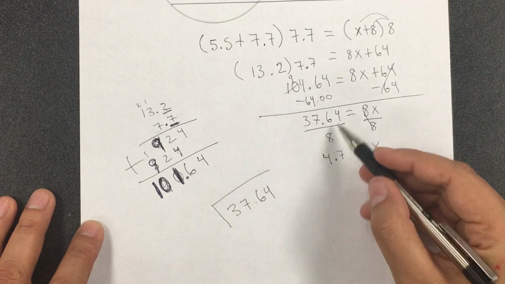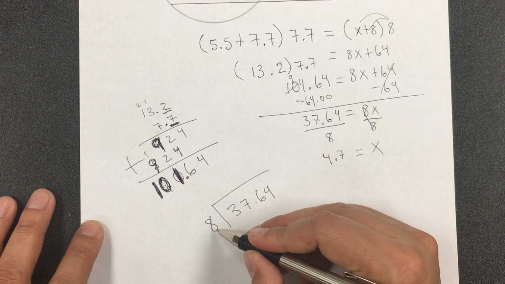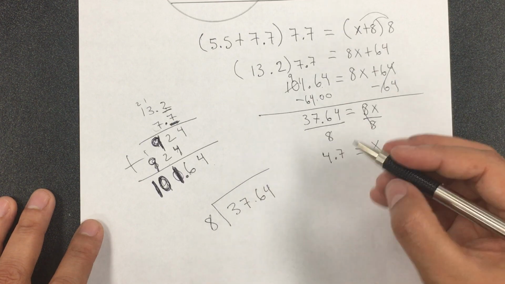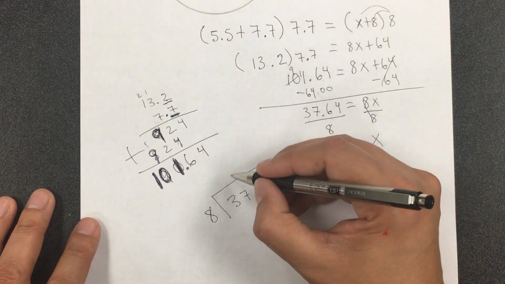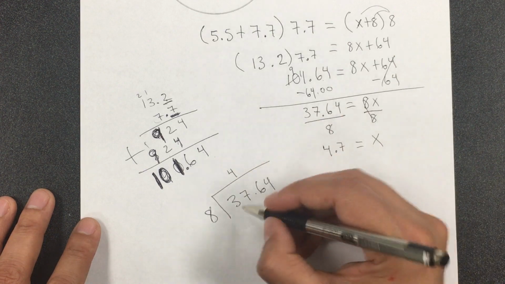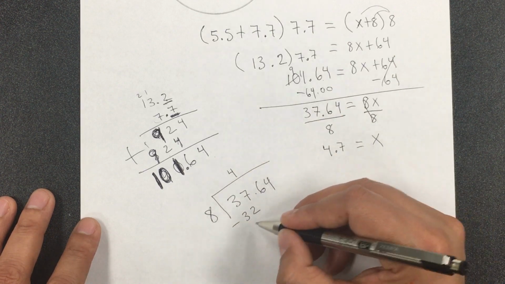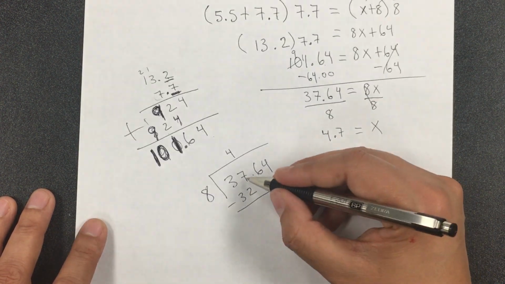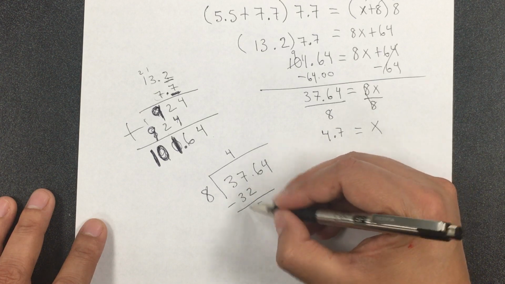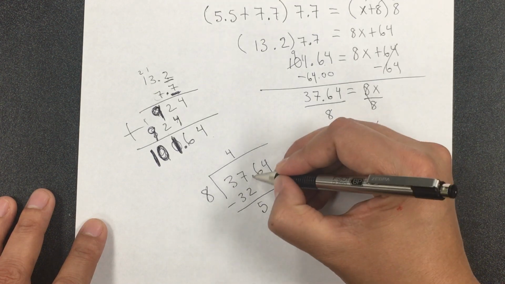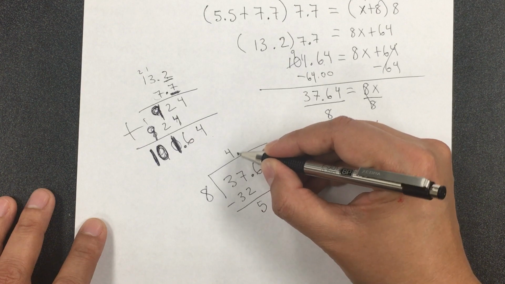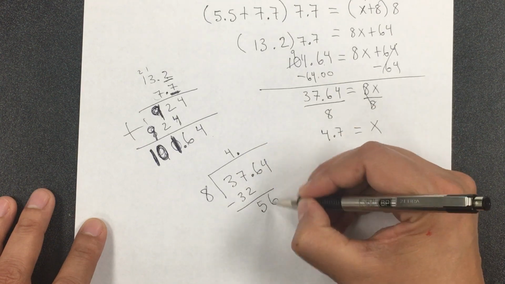In division, you were supposed to divide 37.64 by 8. How many times does the 8 go into 37? Goes 4, because 4 times 8 is 32. You subtract and you get 5. You bring up this decimal point and bring down the 6.